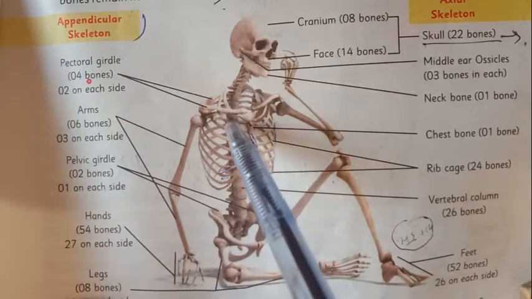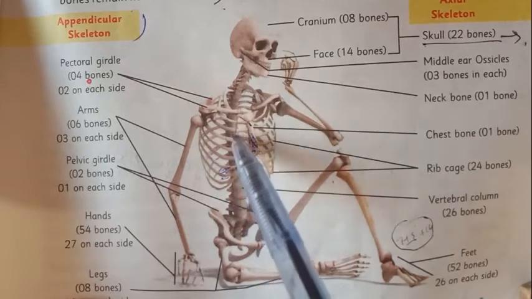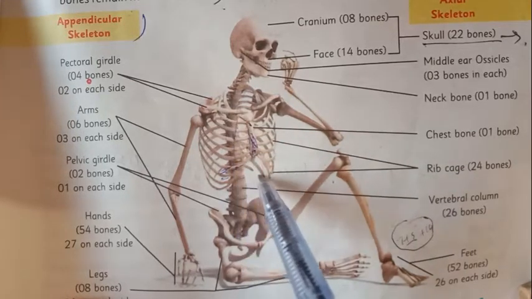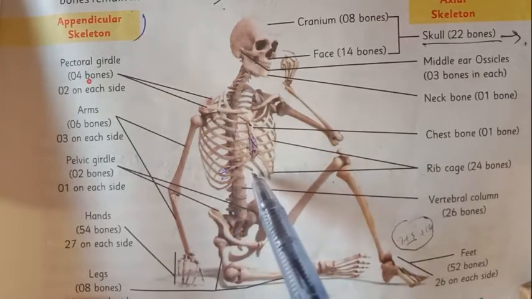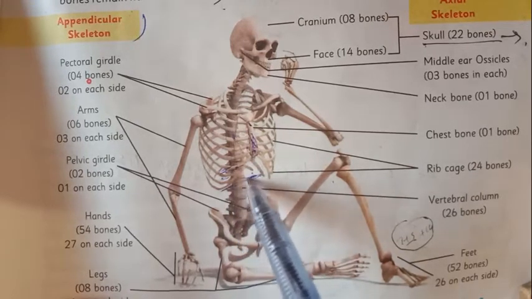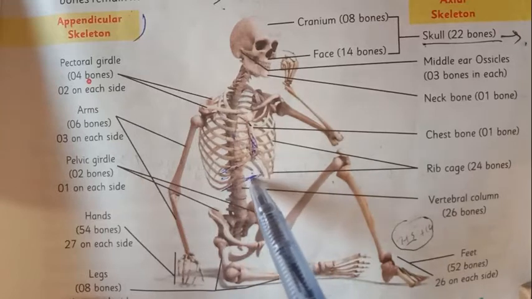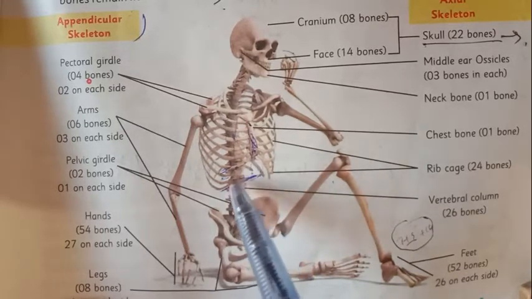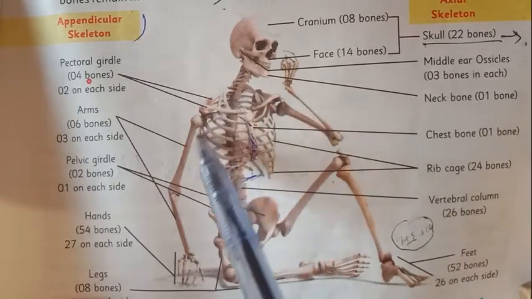So these 10 pairs are true ribs, while the lower 2 pairs do not attach with the sternum bone. They are free, so they are called the false ribs. So this is the rib cage.